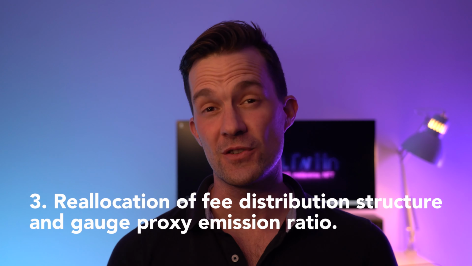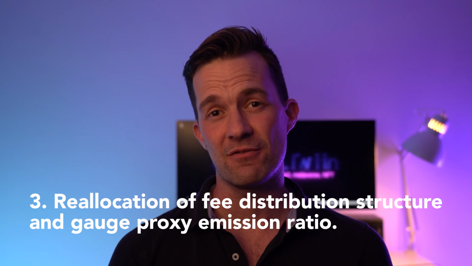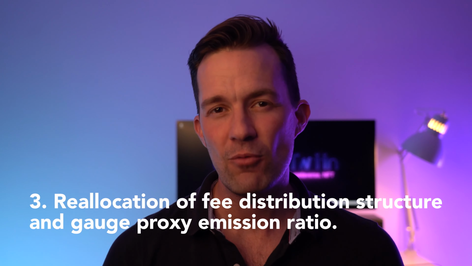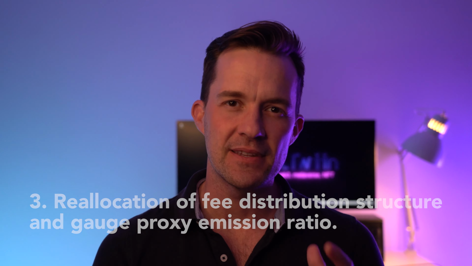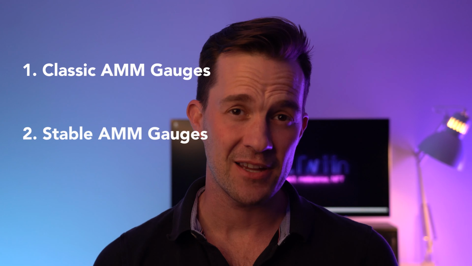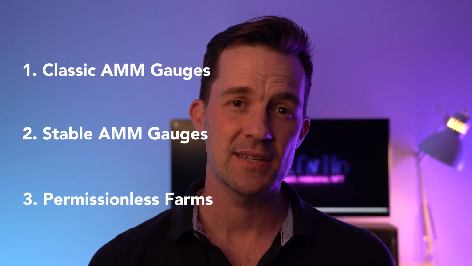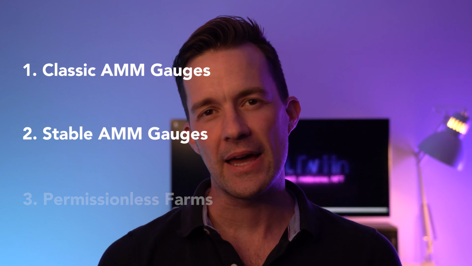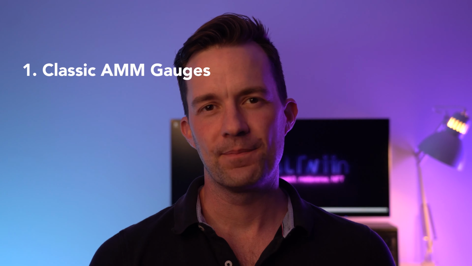Now, let's talk about the reallocation of the fee distribution structure and gauge proxy emission ratio. To be more aggressive and competitive in the DeFi space, SpiritSwap recognized they need to change fees and change gauge emission allocation. They've changed the allocation of fees in 3 areas: classic AMM gauges, stable AMM gauges, and permissionless farms. So let's look at classic AMM gauges.